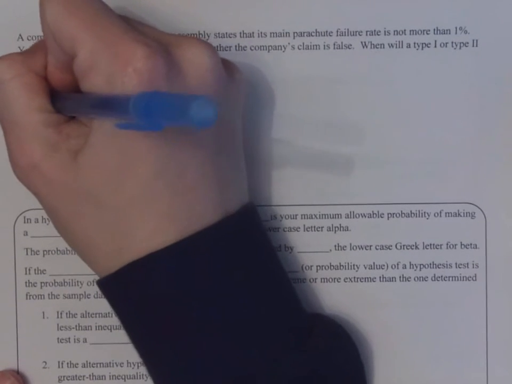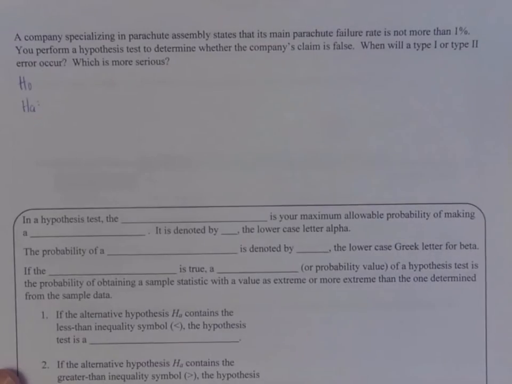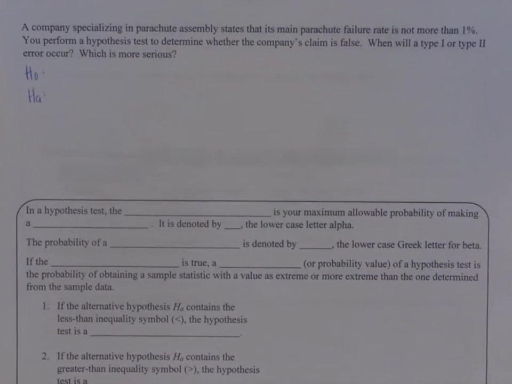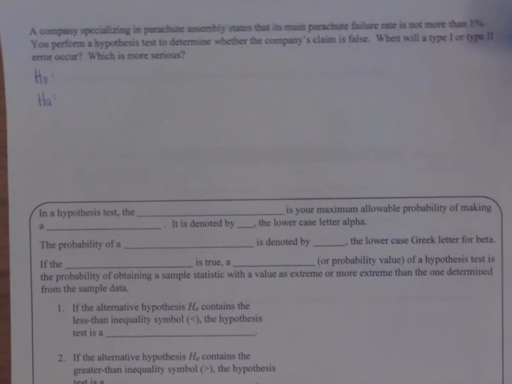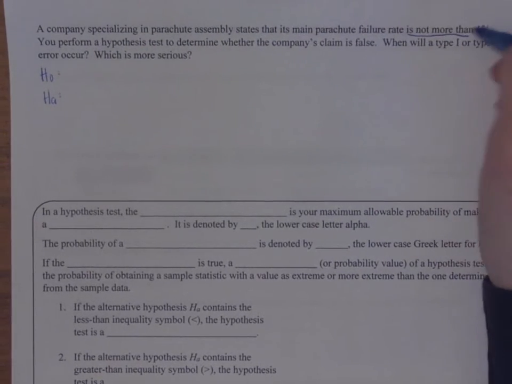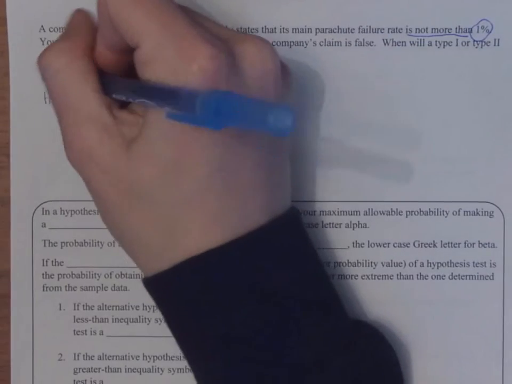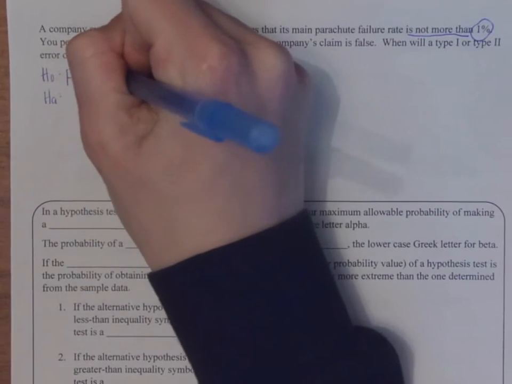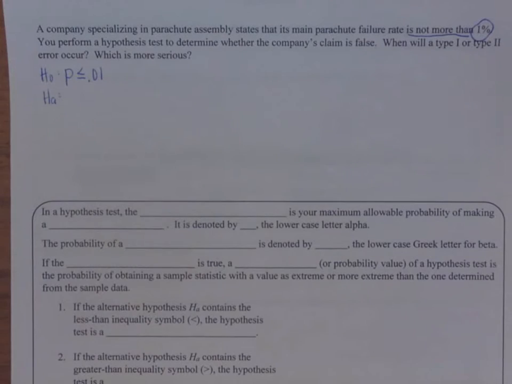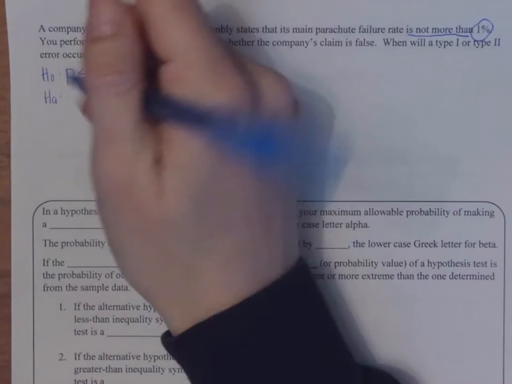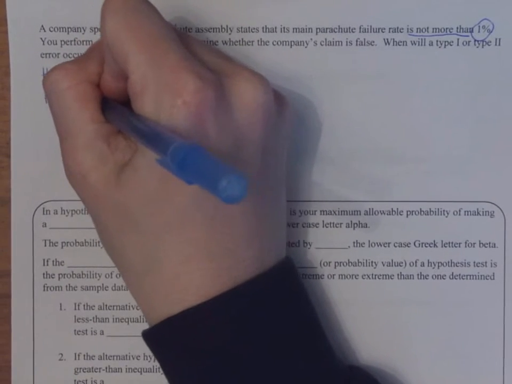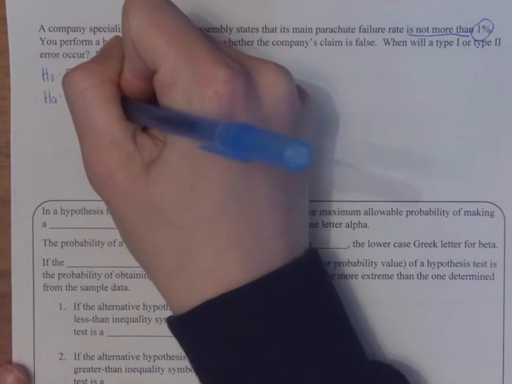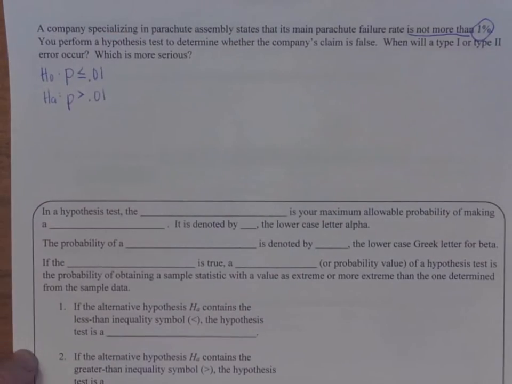So, we have to figure out our null hypothesis and our alternative hypothesis. So it says that the failure rate is not more than 1%. So we would have probability less than or equal to 0.01. Make sure you move that decimal place twice, otherwise you're talking about 10%. And then our alternative hypothesis would be P is greater than 0.01.